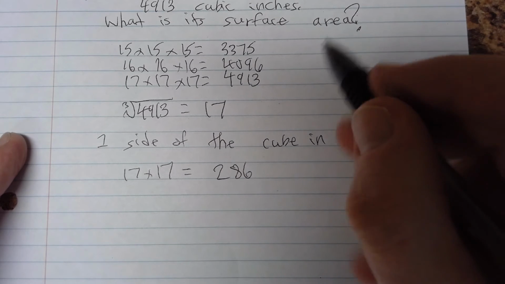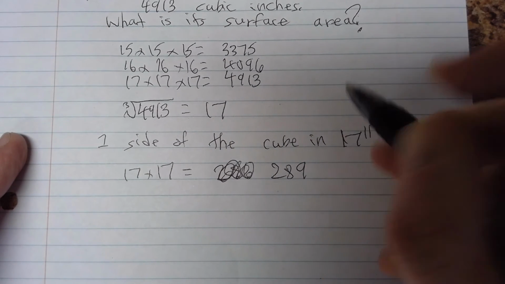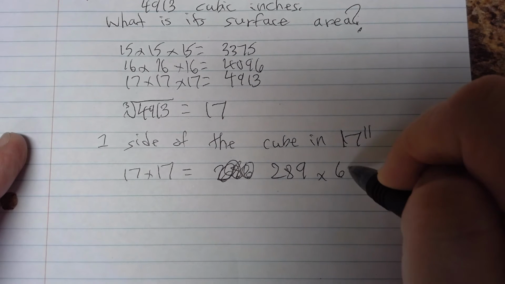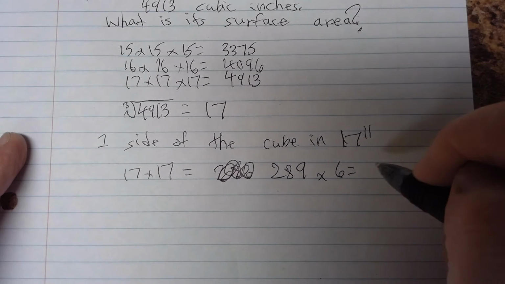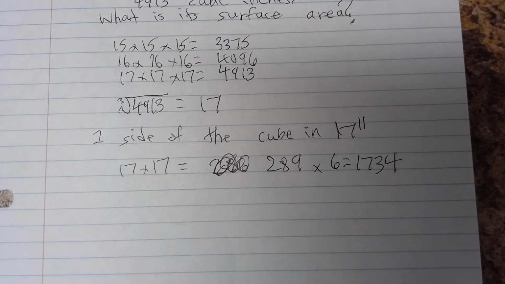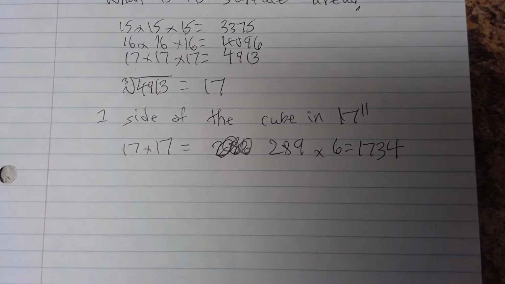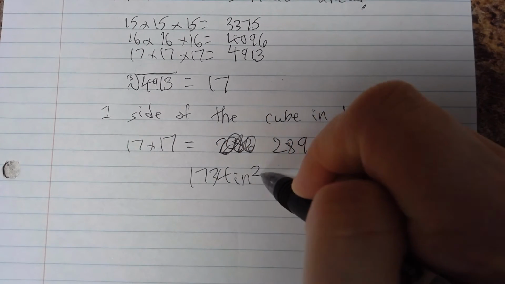That's one face. Sorry, I did 286. 289. It has 6 faces, times 6: 1,734. So what's the surface area of this cube? 1,734 inches squared.